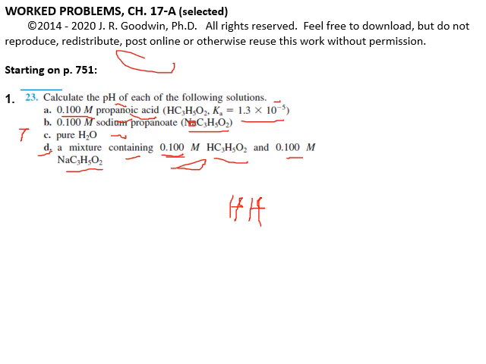Now let me just take this, and I've got a calculator right here. I'm not going to do this for every problem, but 1.3 times 10 to the minus fifth is our Ka. So I'm going to take the log of that to get the pKa, and that is minus 4.886. So we'll flip over in just a minute and look at that.